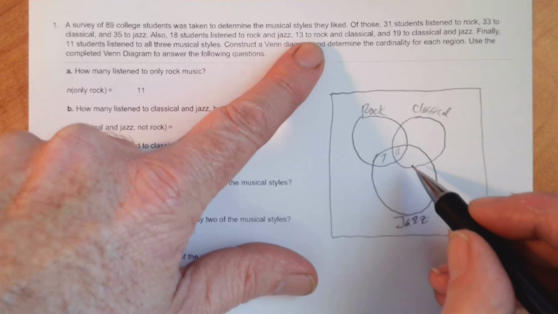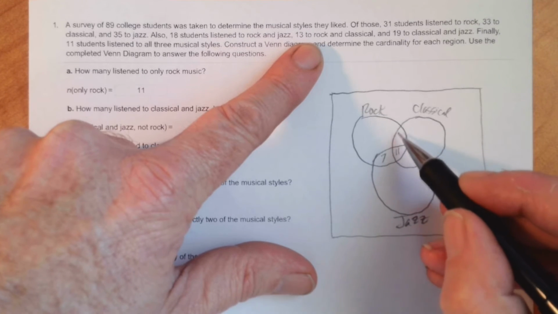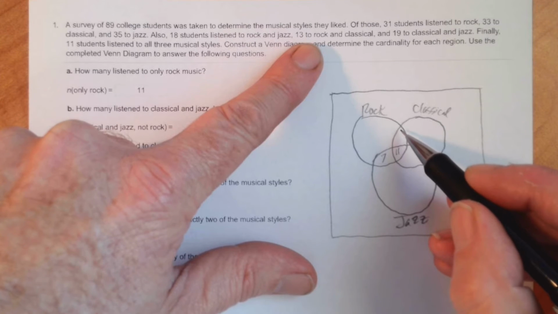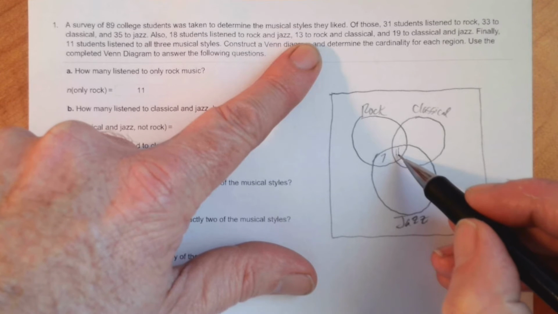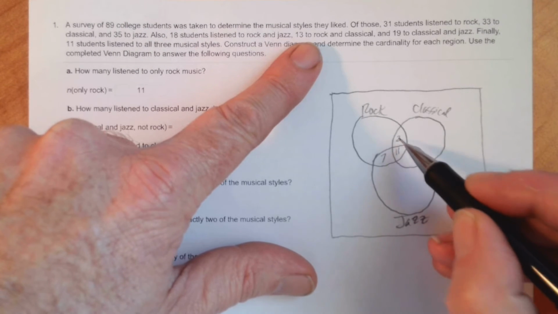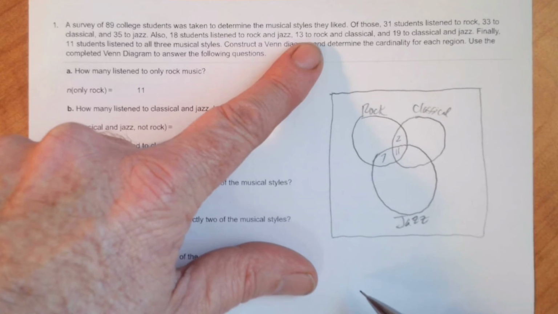And then 13 to rock and classical. Well, this is the area of people that listen to rock and classical. You have 11 in here that listen to all three. You have to count those because they do listen to classical and rock. And so there's another 2, a total of 13 that listen to both of these types of music.